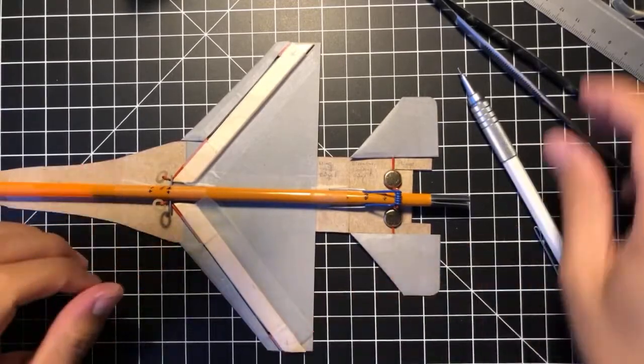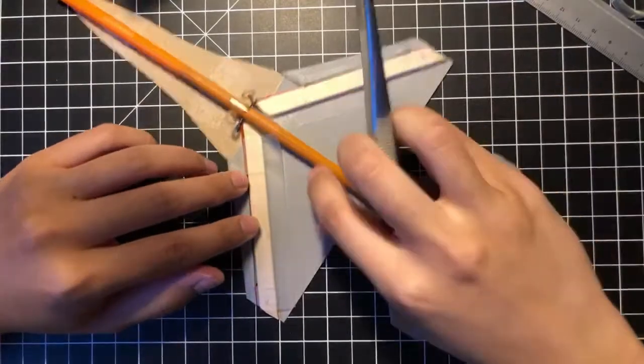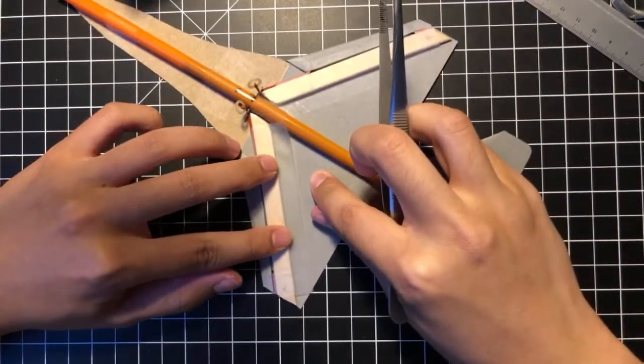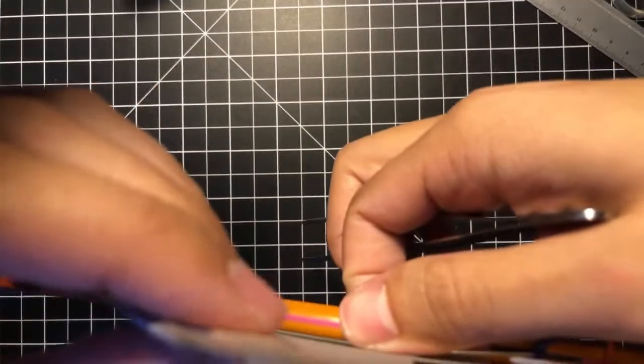Like that. I'm gonna take our tool and really get it secure. Oh shoot, it's moving a little bit.